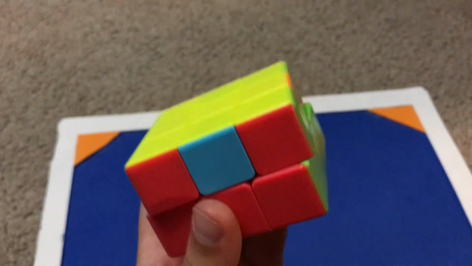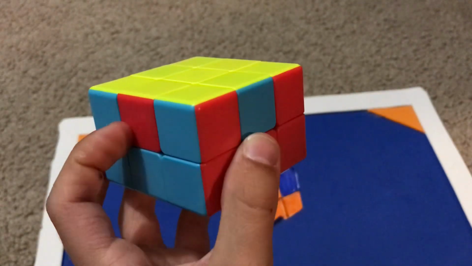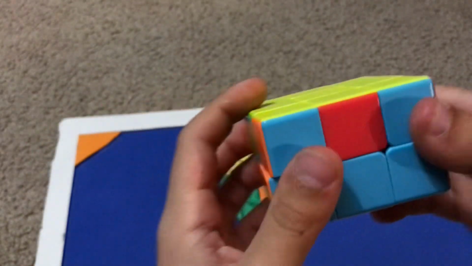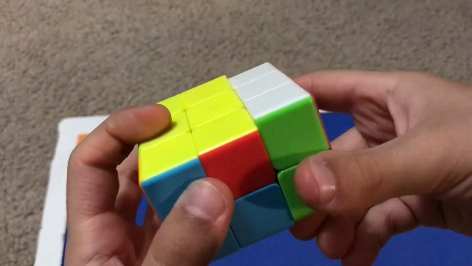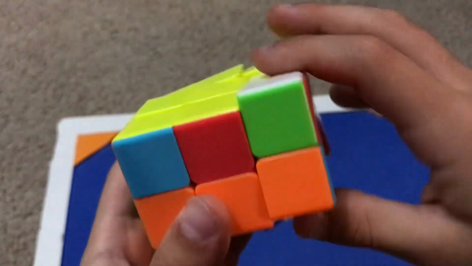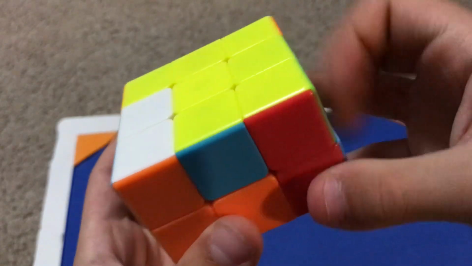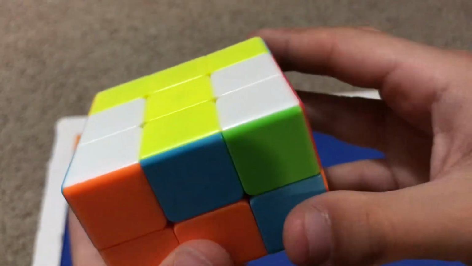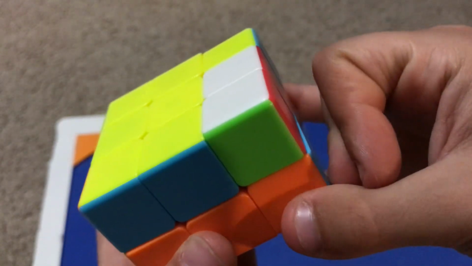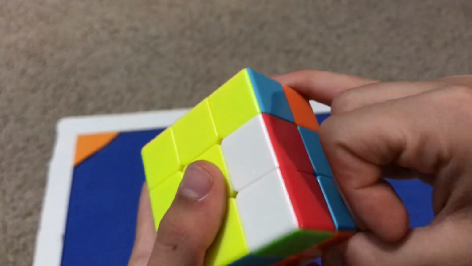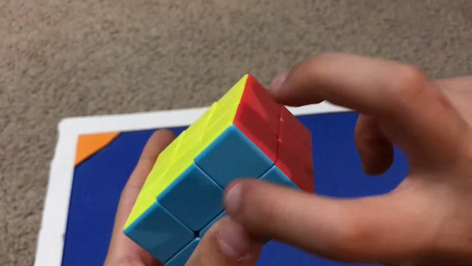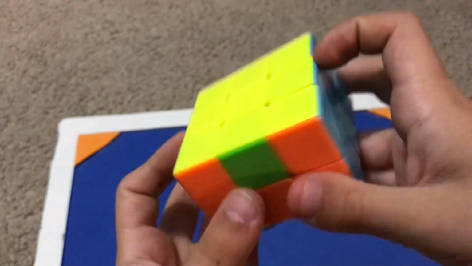If you have two edges that need to be swapped, kind of like a Z-perm, if you know 3x3 PLL, then you're going to do R2, D, B2, R2, U2, R2. Then we're going to do the opposite of that, U2, R2, U2. Then we're going to do the reverse of what we did in the beginning, B2, D prime, R2. And then it will switch those.